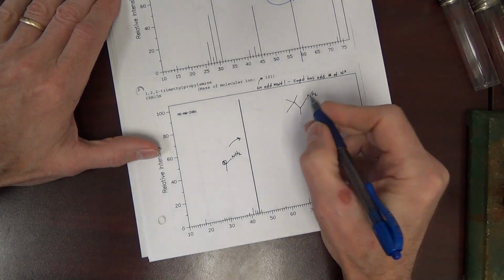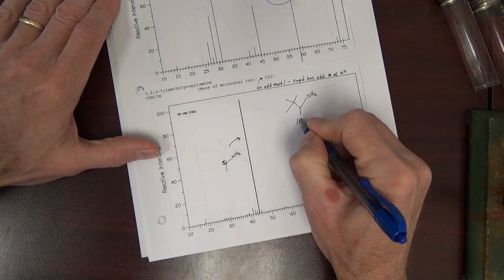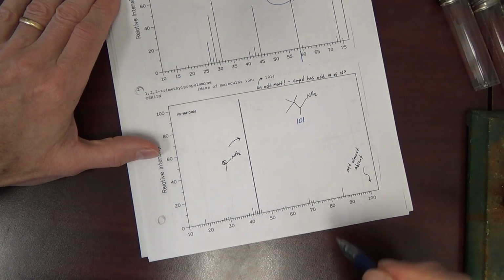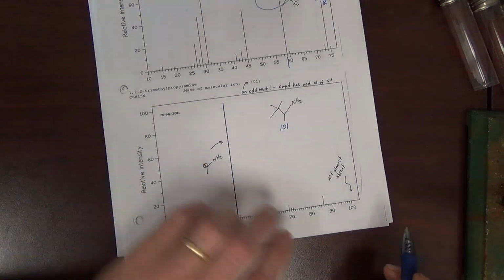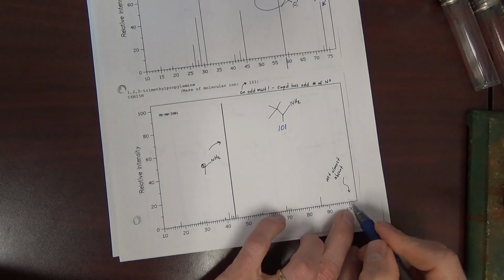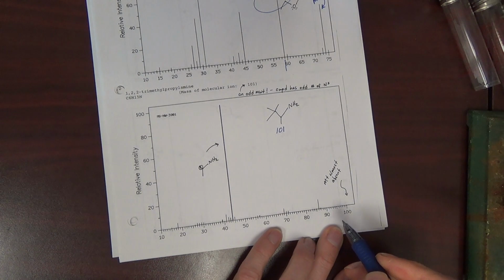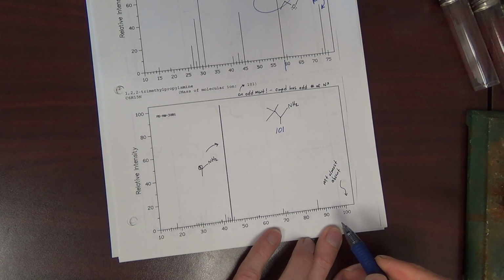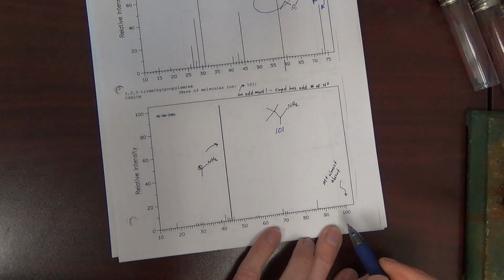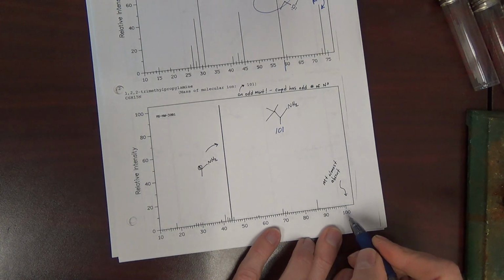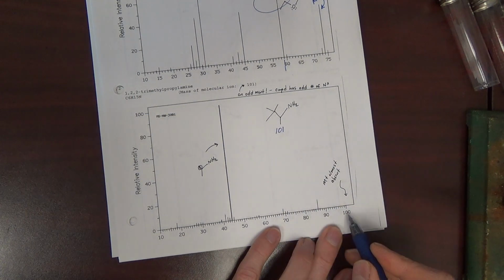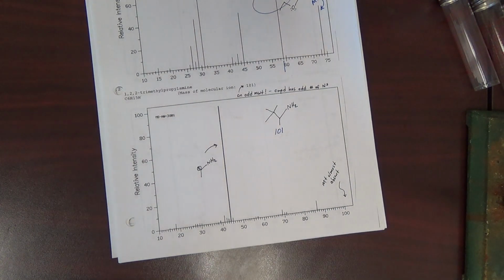Okay, you add this up, the mass of this is 101. Do we have a 101 in the mass spec? It's possibly there, it's mostly absent. That means that the compound did not survive long enough to hit the detector.